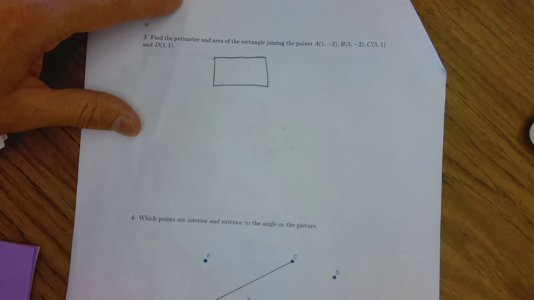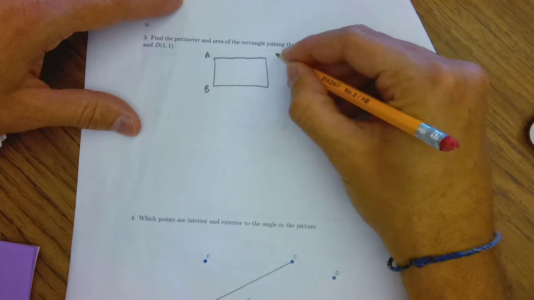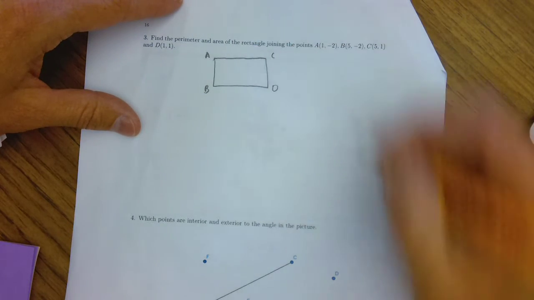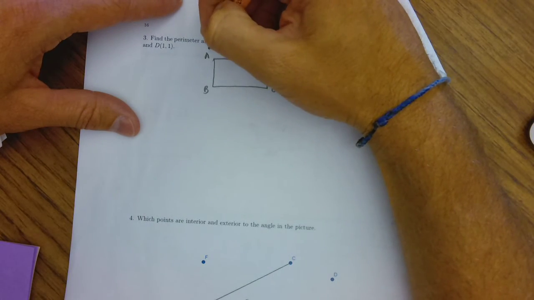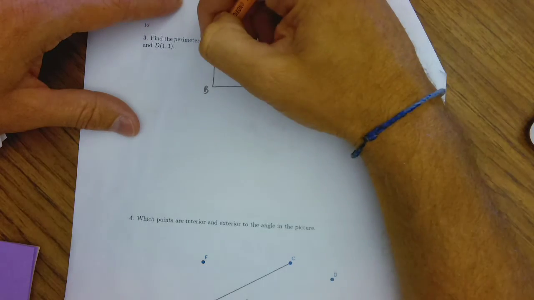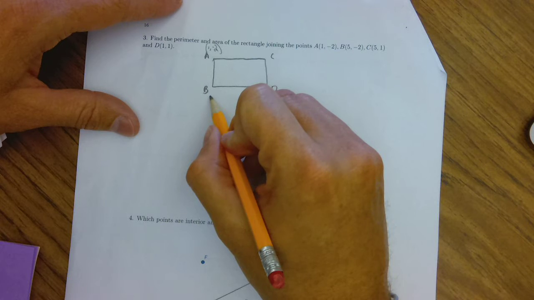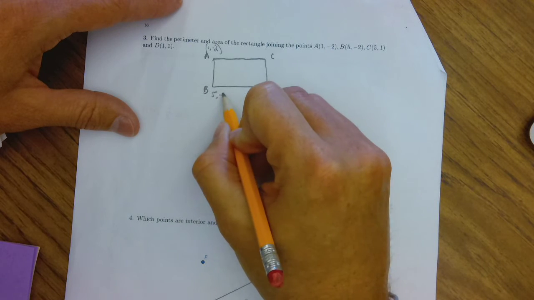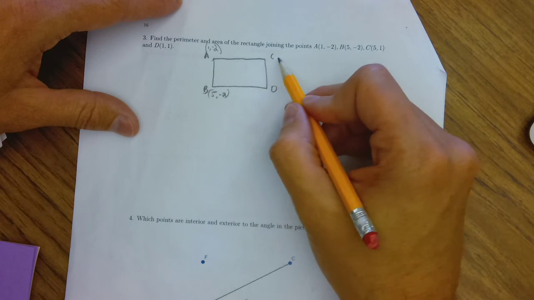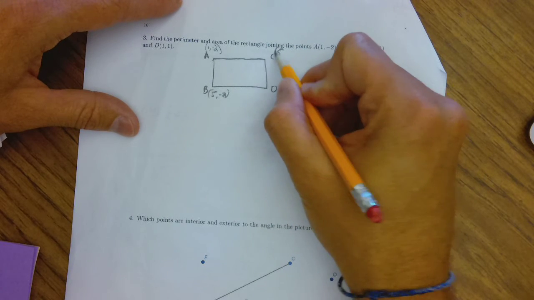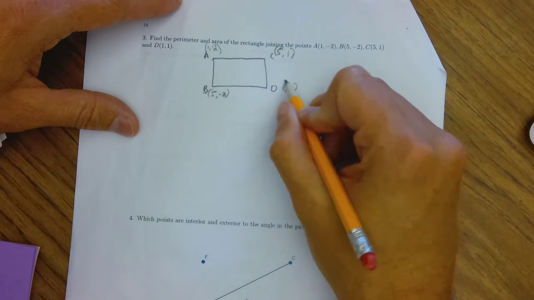Draw that out, label it A, B, C, D. Put your points, the coordinates basically, because you need these points, so it helps with looking back. B was 5, -2. C is 5, 1, and D is 1, 1.